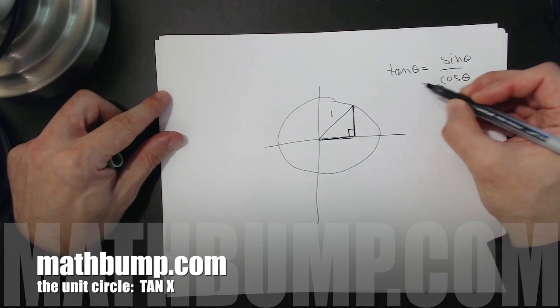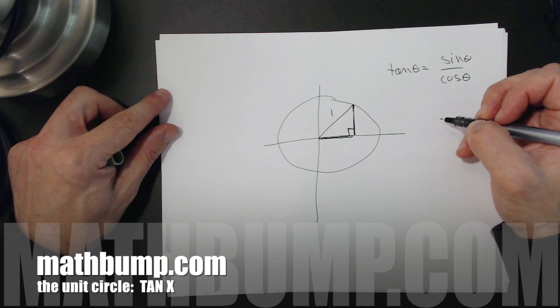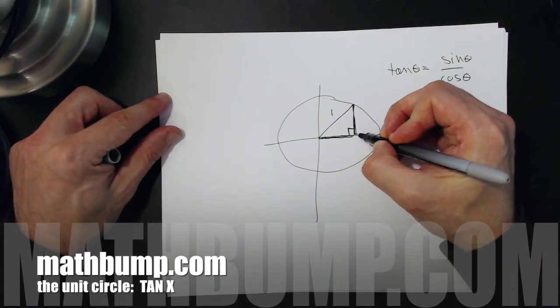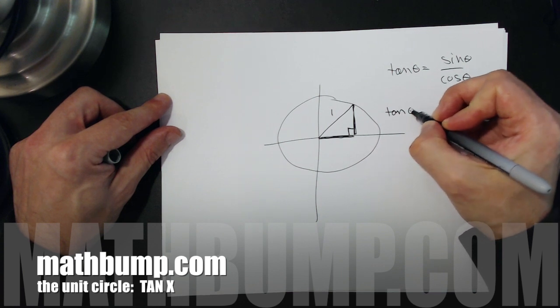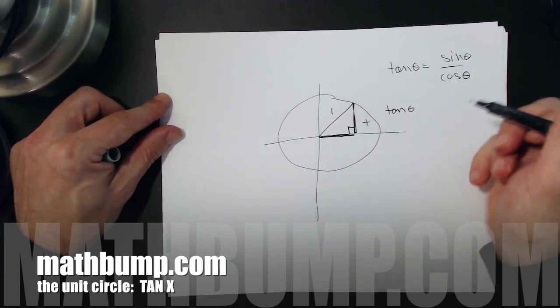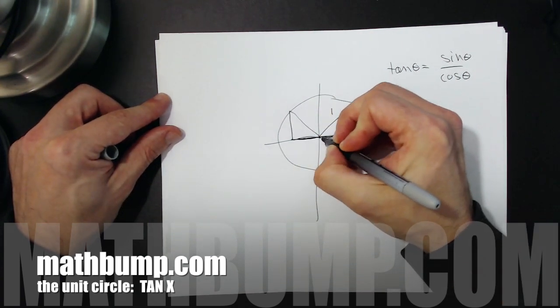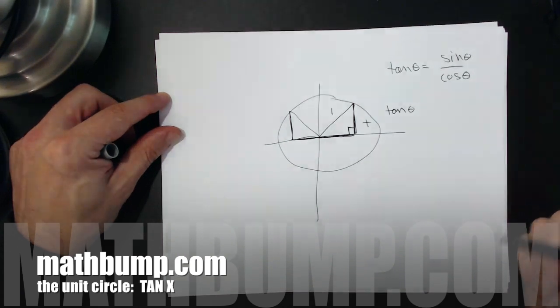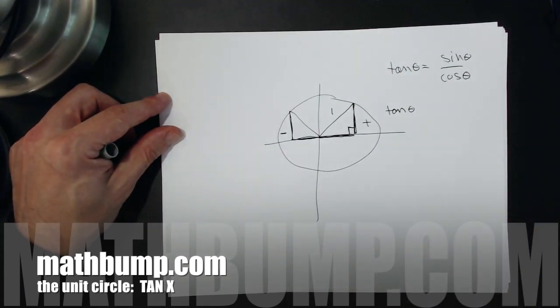All you have to do to figure out if tan is positive or negative is think about sine and cosine. Over here, sine is positive, cosine is positive. What does that mean? That means tan in the first quadrant is going to be positive because they're both positive. Over here, we have a negative cosine and a positive sine, and so if you divide the one by the other, one of them's negative, you're going to get a negative.